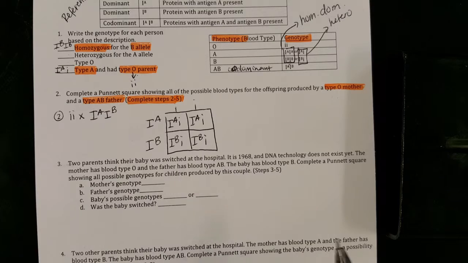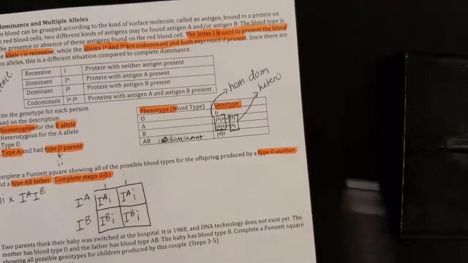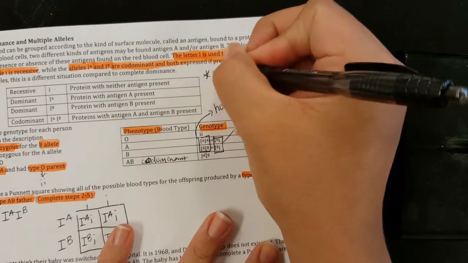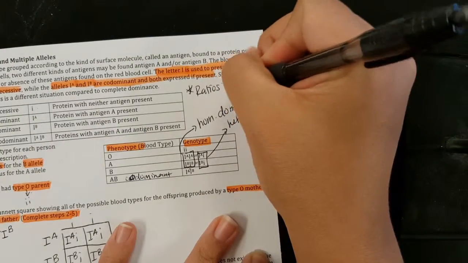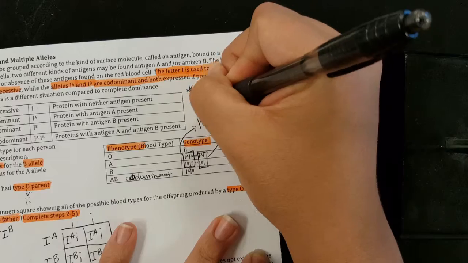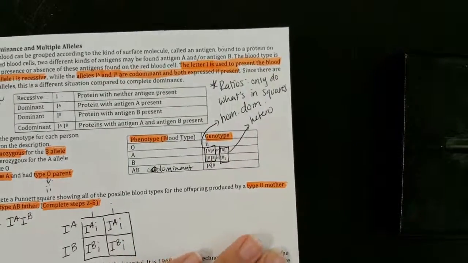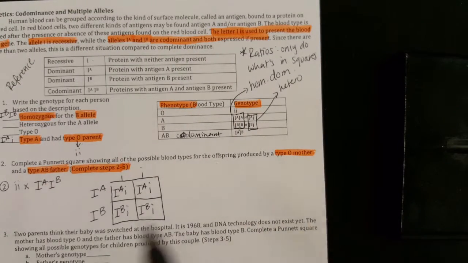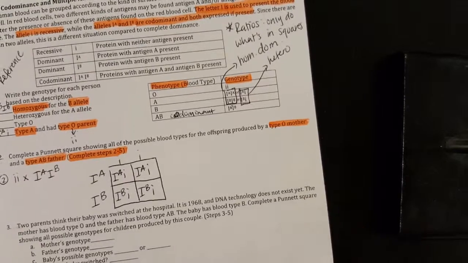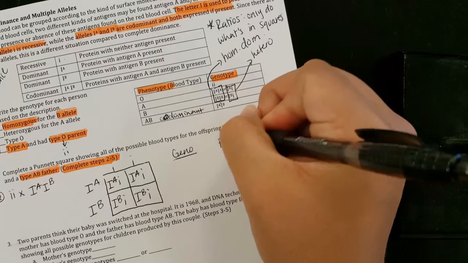So what you guys should notice is that there's really only 2 possible genotypes. I'm going to be nice about this particular kind. So make a little note that for the ratios, only do what's in squares. If you did all the possible combinations, then you would be doing it for like 6 different genotypes, which is kind of painful. So we're not going to do that. So let's go ahead and set up our labels, geno and pheno.